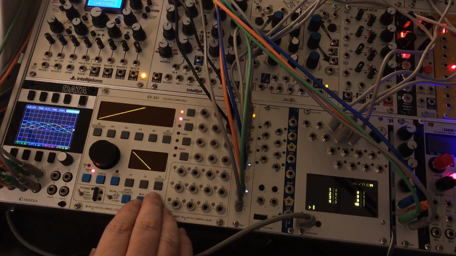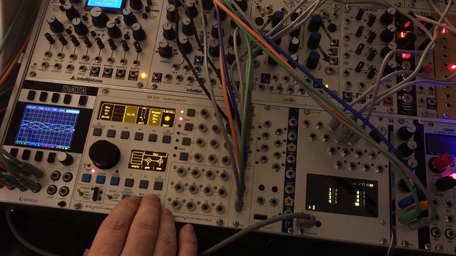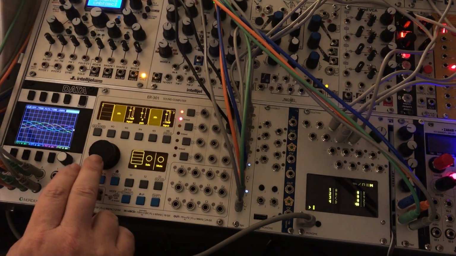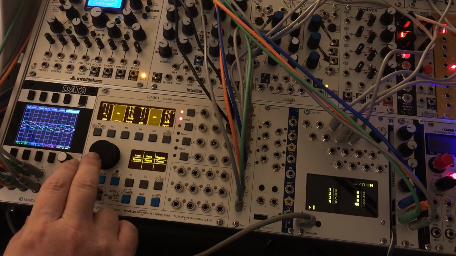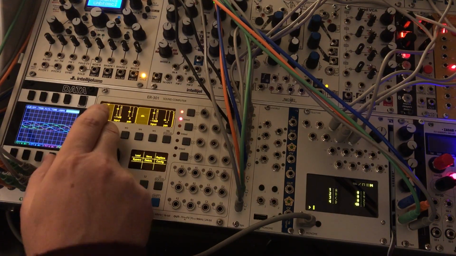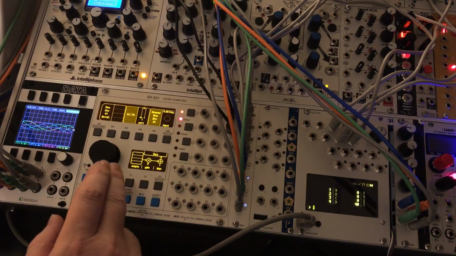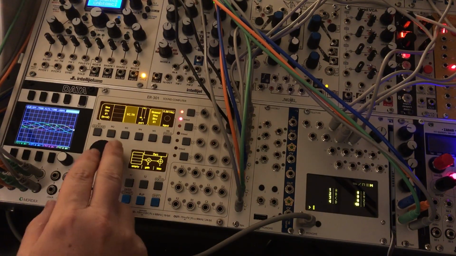So let's quickly cover the ER-301 patch that I have set up here. At the top level, I have 4 different mixer channels. Each one contains a sine wave oscillator. And that sine wave oscillator has an envelope on it.